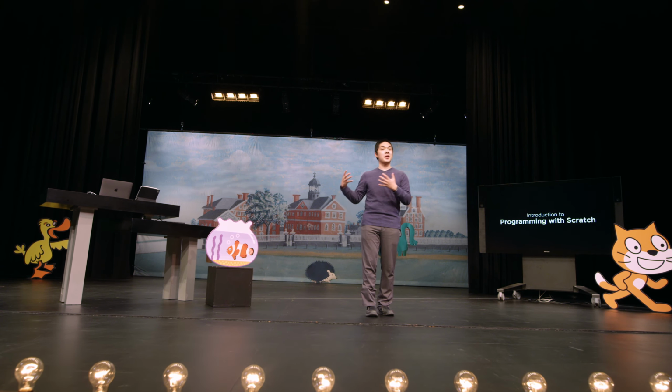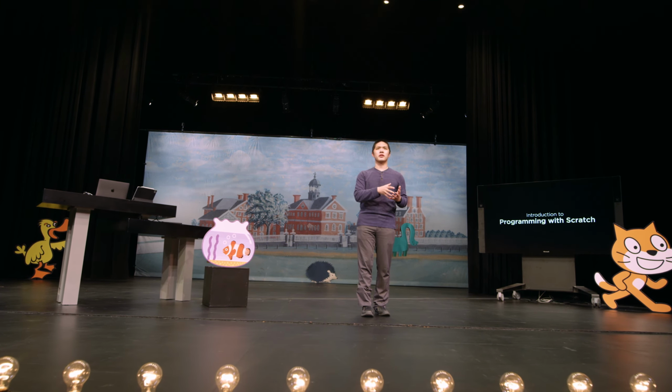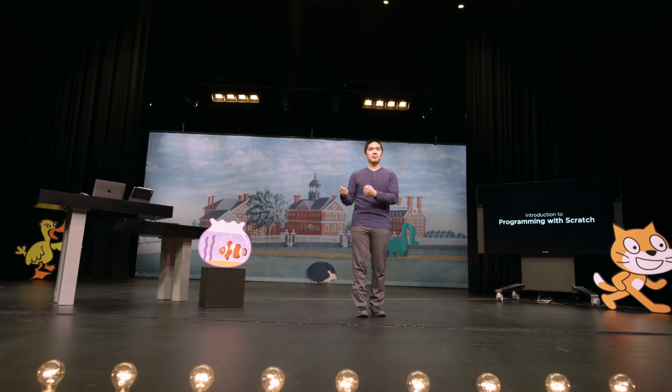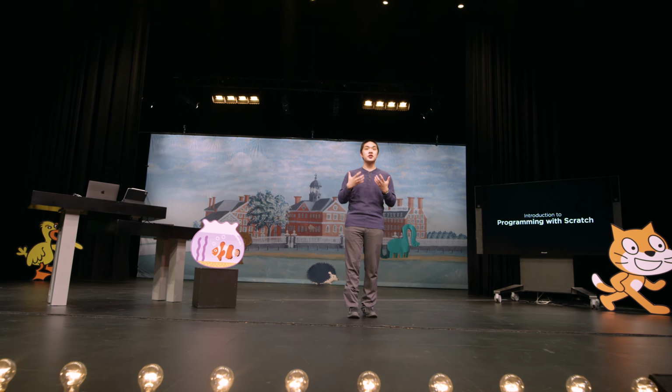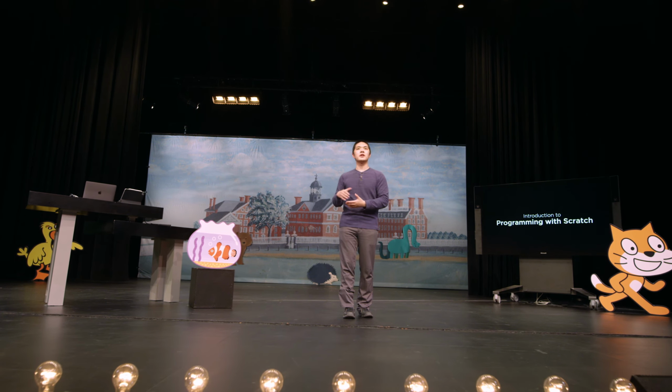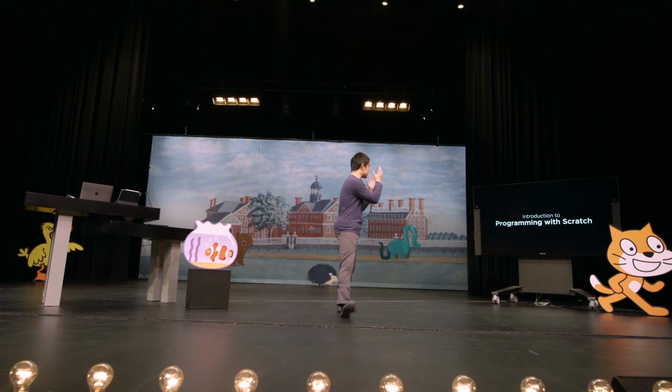And you can think of this type of logic as having two parts. There's a question that you're asking, is it raining outside? Is it cold outside? And then there's the logic, the decision that you make based on the answer to that question. And computers do the same thing.